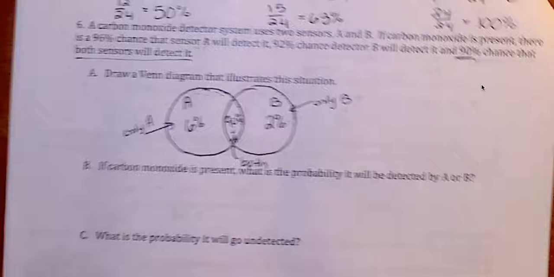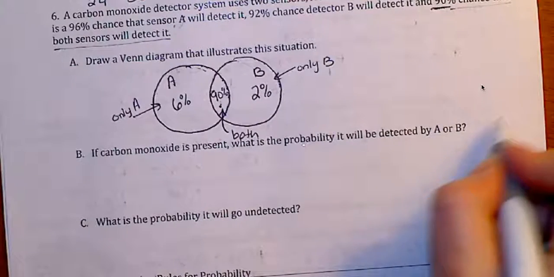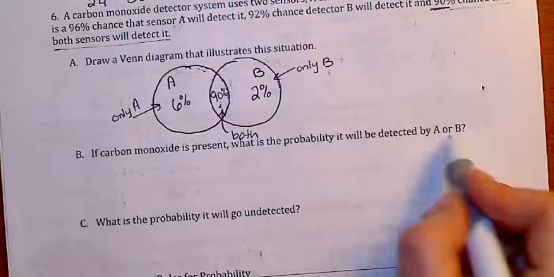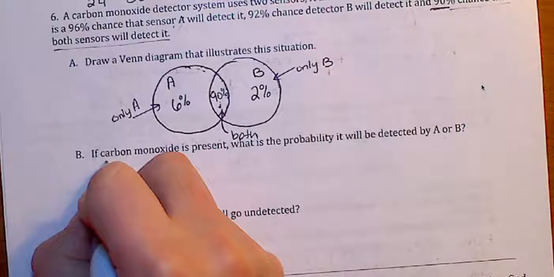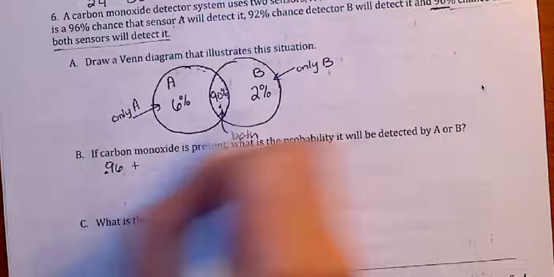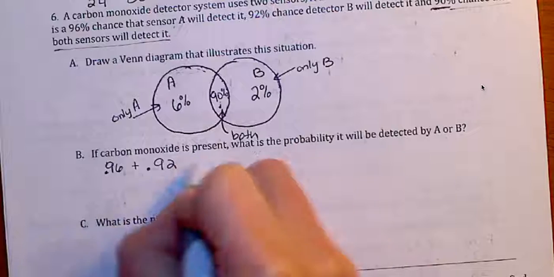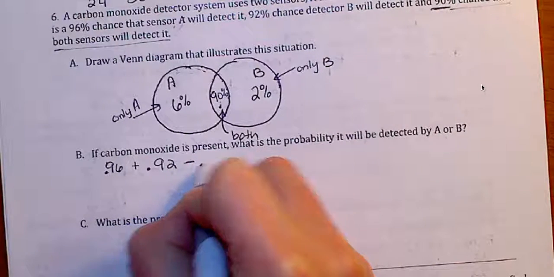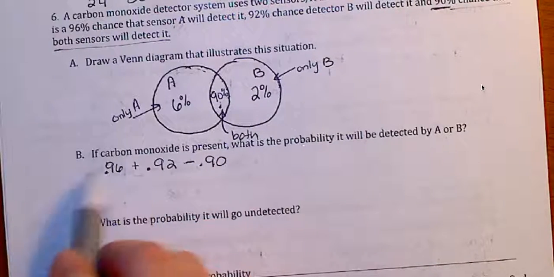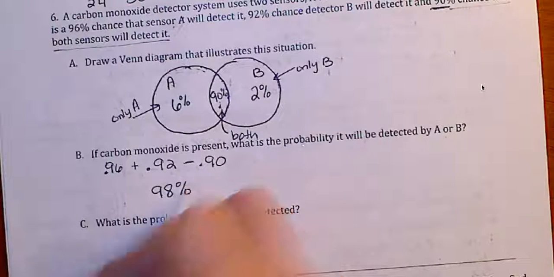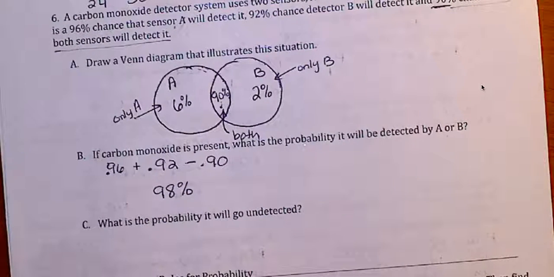If carbon monoxide is present, what's the probability that it'll be detected by A or B? There are a couple of ways we can do this. Go back to the formulas that we're using here. So A or B, the probability of A picking up would be 96%, plus the probability of B picking up, which is 92%, minus the overlap, which is 90%. When we add those together, there's a 98% chance that A or B will detect it.